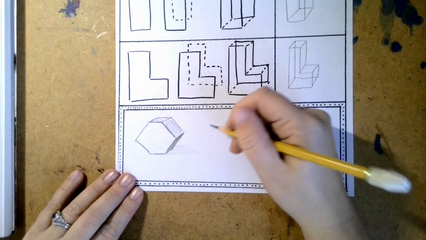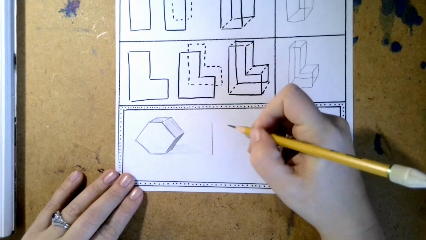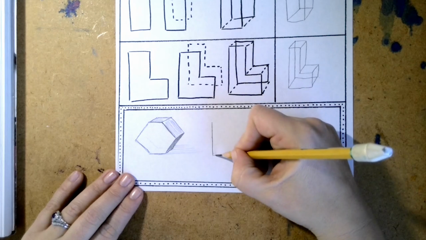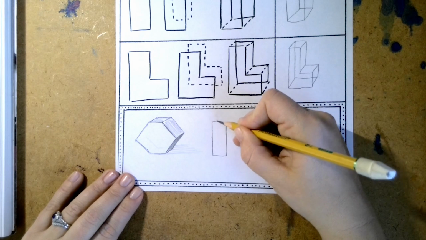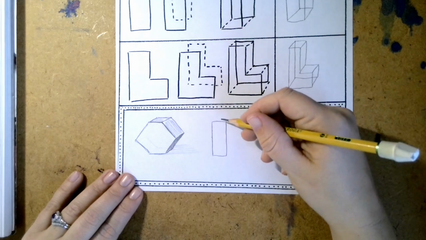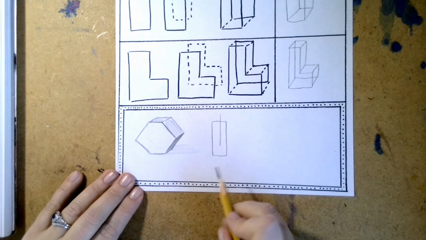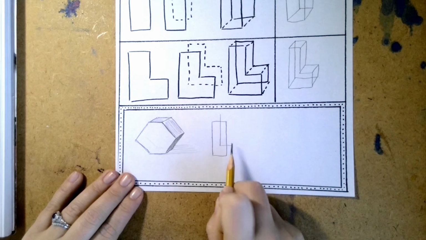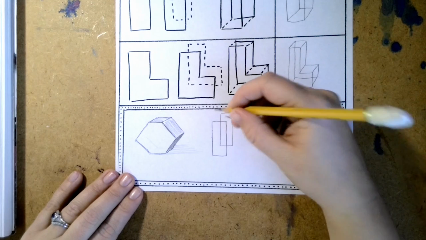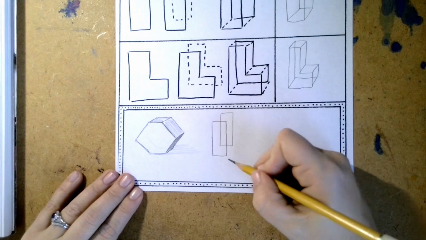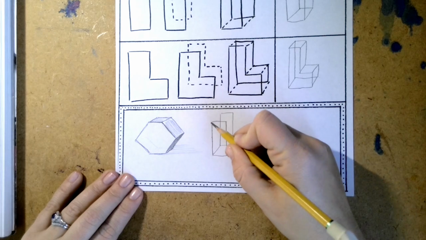Let's do our line, our long vertical line here. Go across, go back up the same length, and close it up. Now remember, draw lightly, my friends. I'm going to go vertical, down, right in the middle of this thing. Across, back up, and close it up. Now I'm going to draw my corners, connecting. So I'm going to do that corner, that corner, that corner, and this corner.